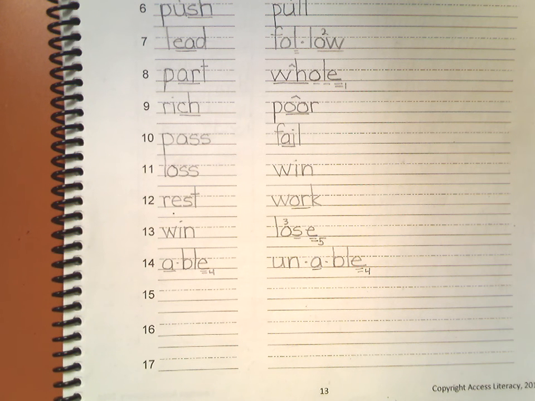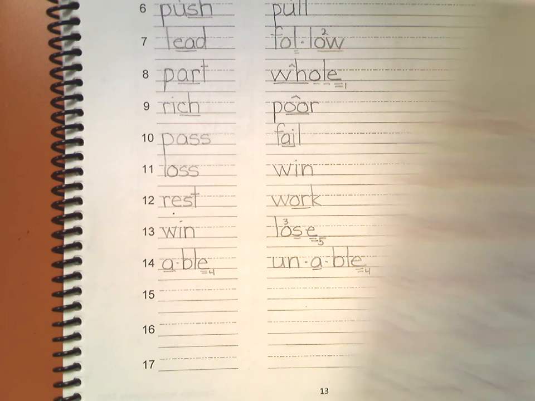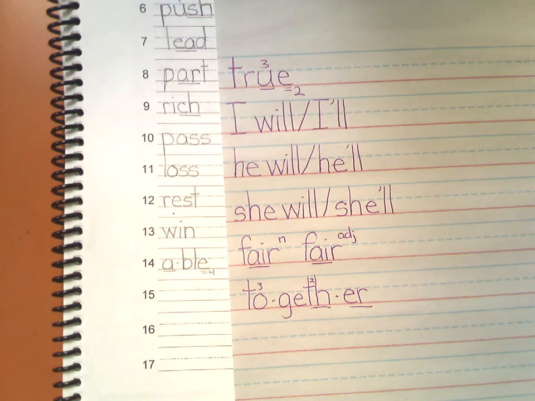Good, geth, geth. And our third syllable? Good, and which is it? Good, the er of her. All right, check and make sure your together looks like this.